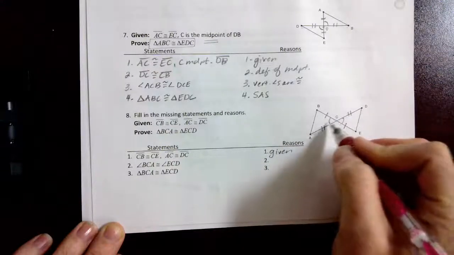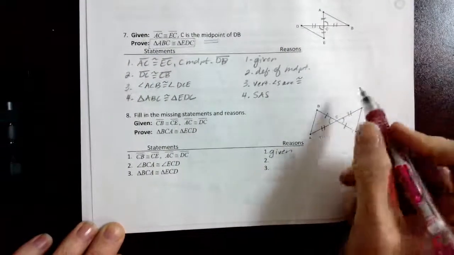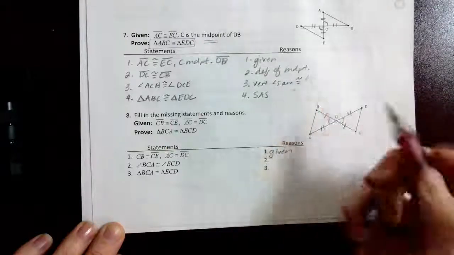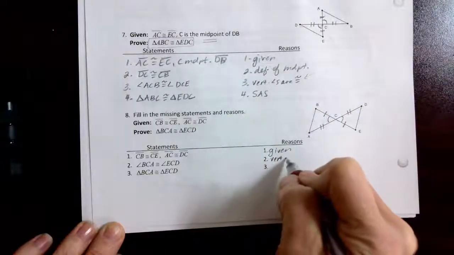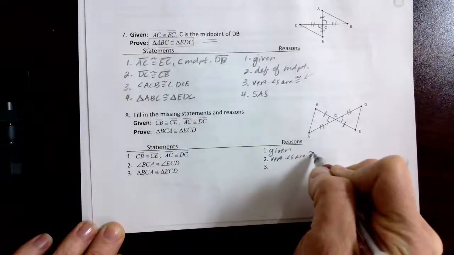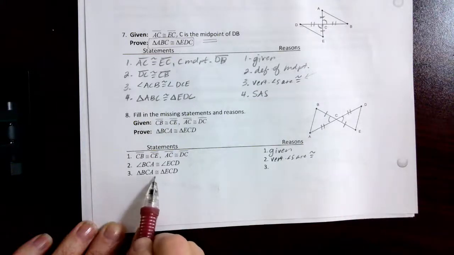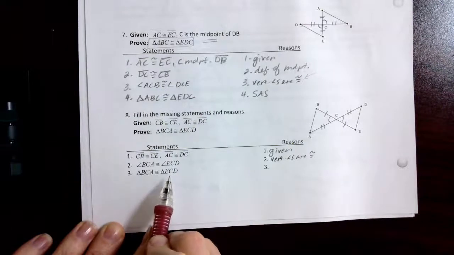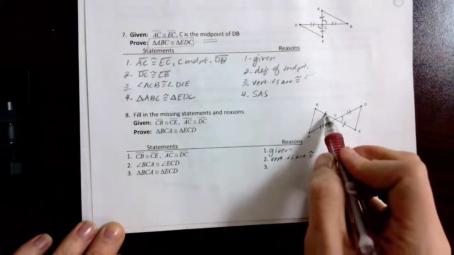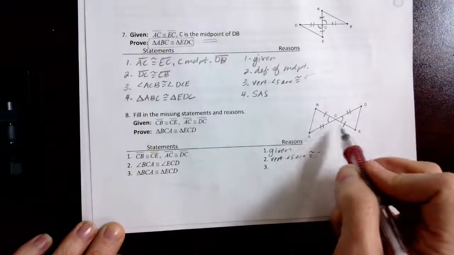And why are those two angles congruent to each other? Well, it's the same reason that we used up here in this proof. We're going to say vertical angles are congruent. They're always congruent to each other. Now it says triangle BCA is congruent to triangle ECD. And what are we using here? This is side, angle, side, side, angle, side.